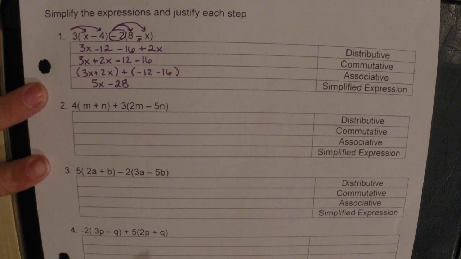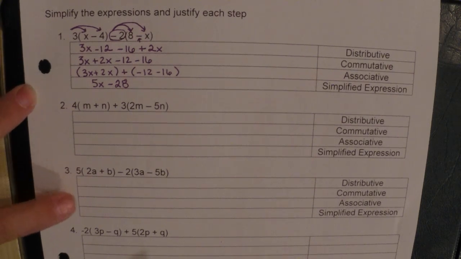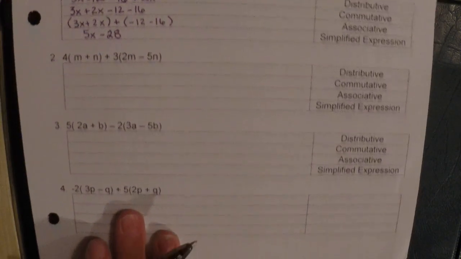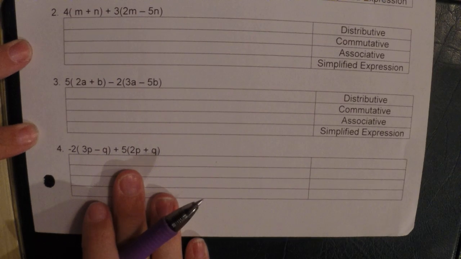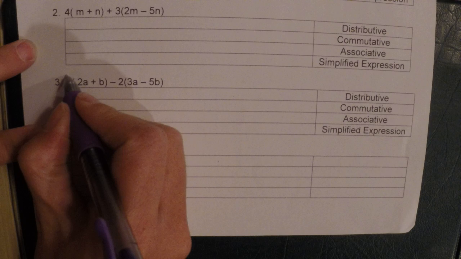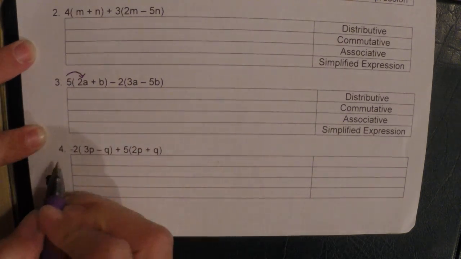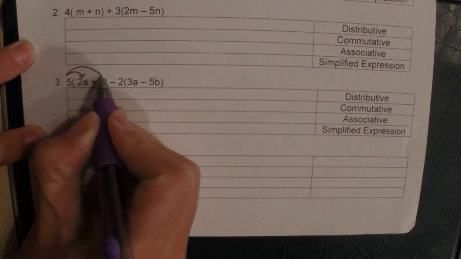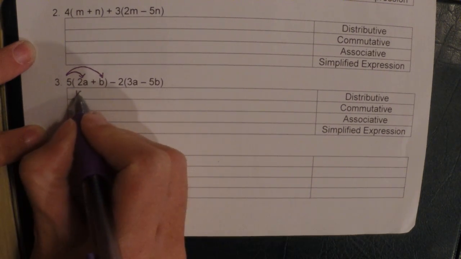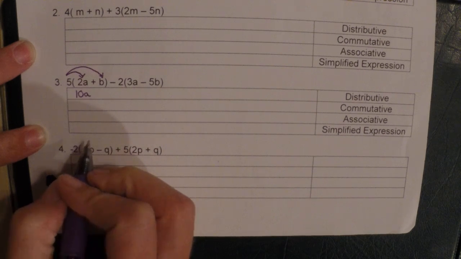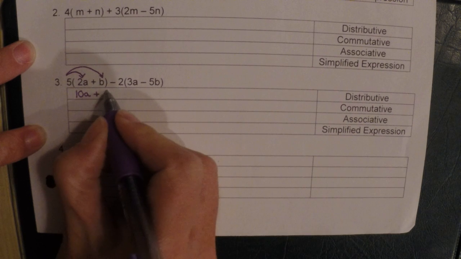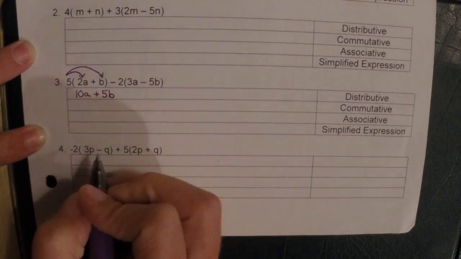So let's try another one. We're going to jump down and I'm going to do number 3 with you. So number 3. Again, the first step is to distribute to get rid of parentheses. So 5 times 2a, and then 5 times b. So 5 times 2a would give me 10a, and then 5 times positive b would give me positive 5b.